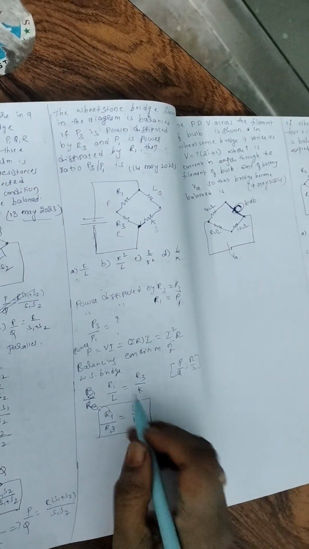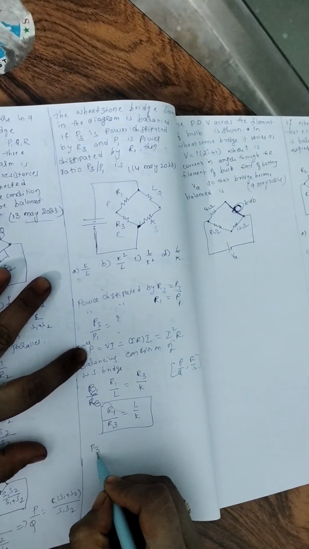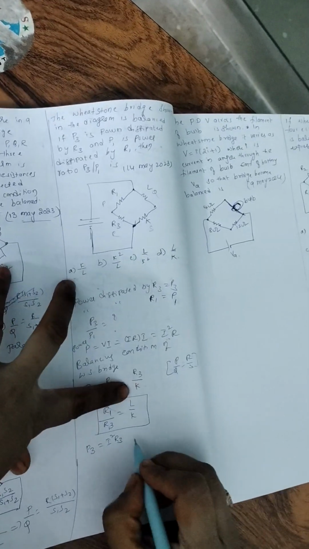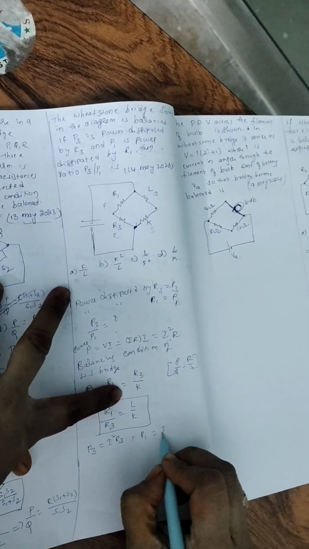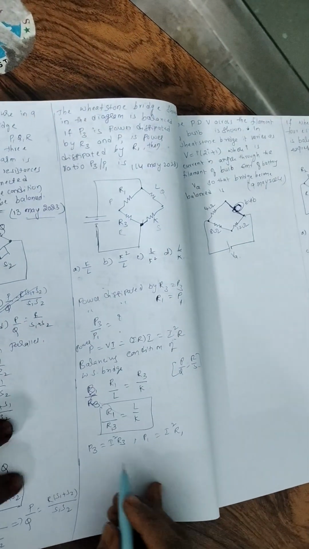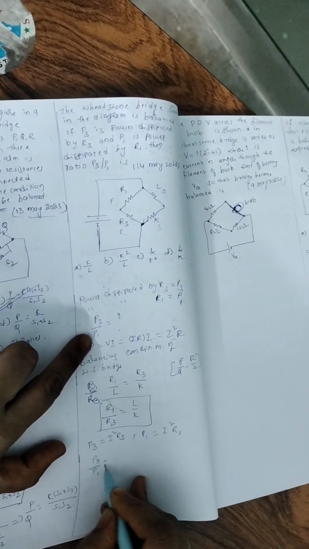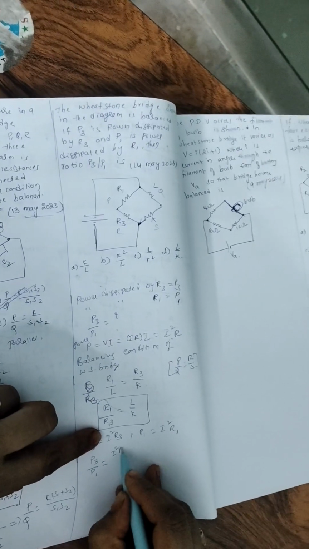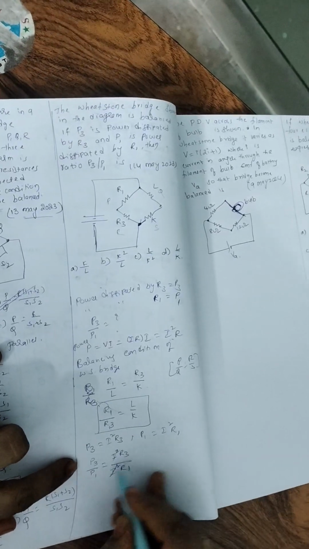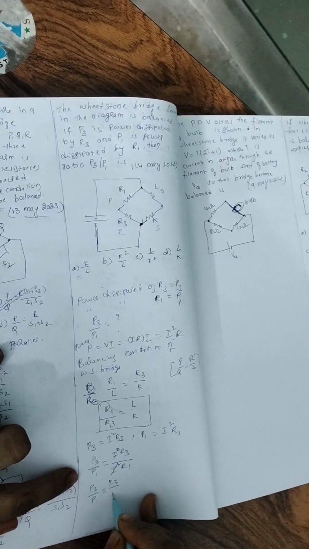Next, P3 and P1. First let us write P3 is equal to I square R3, and P1 is equal to I square R1. Right? Now P3 by P1 is I square R3 by I square R1, so P3 by P1 is R3 by R1.